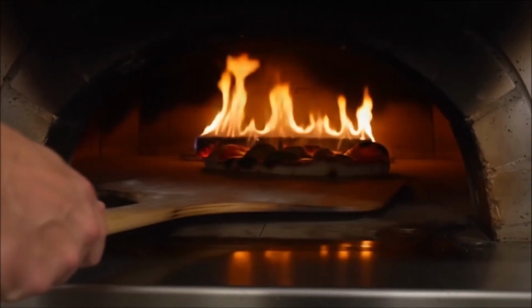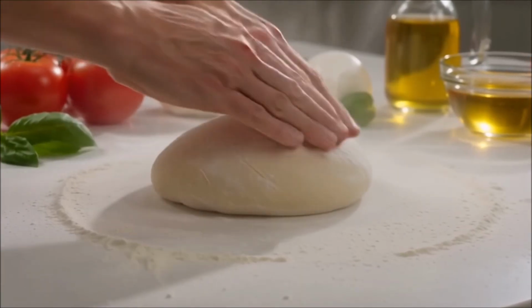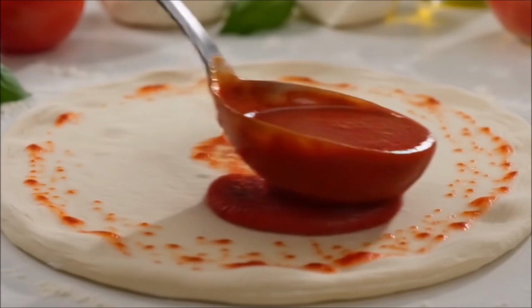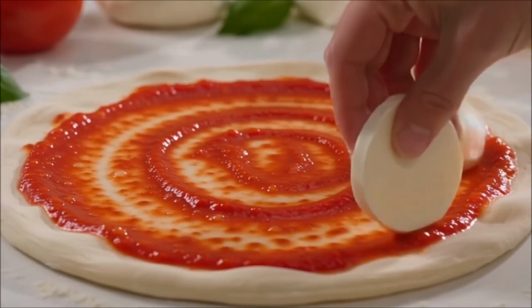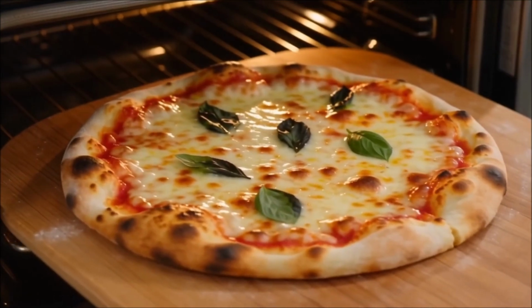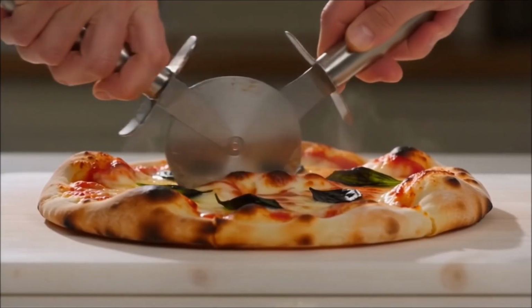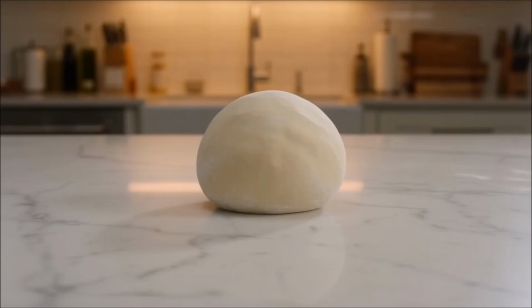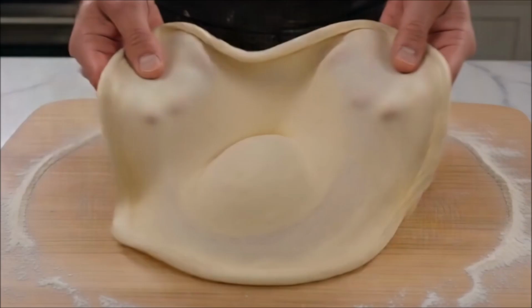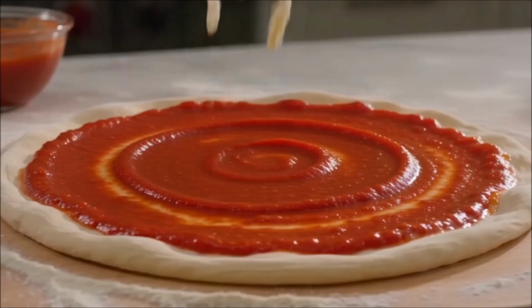1. Traditional Italian pizza. Pizza Napoletana. Origin, Naples. Characteristics: thin, soft crust with a puffy edge. Baked in a wood-fired oven at very high temperature. Basic ingredients: San Marzano tomatoes, mozzarella cheese, fresh basil. Taste: light, simple, yet refined. This is the most authentic form of pizza.